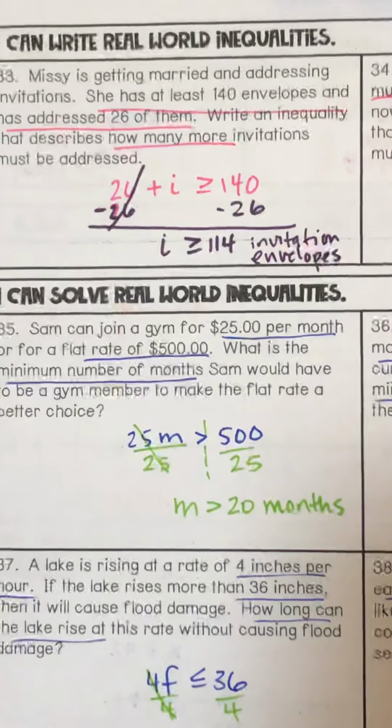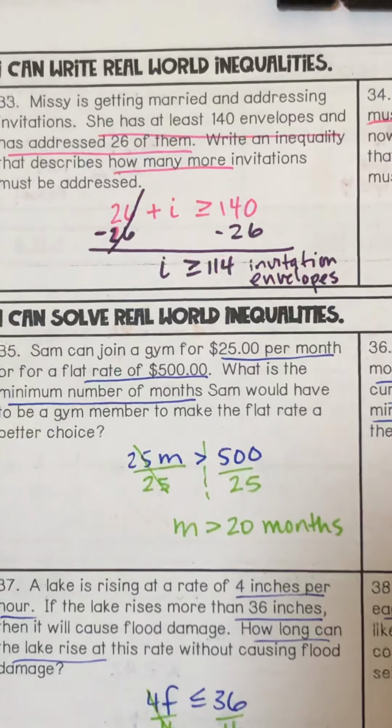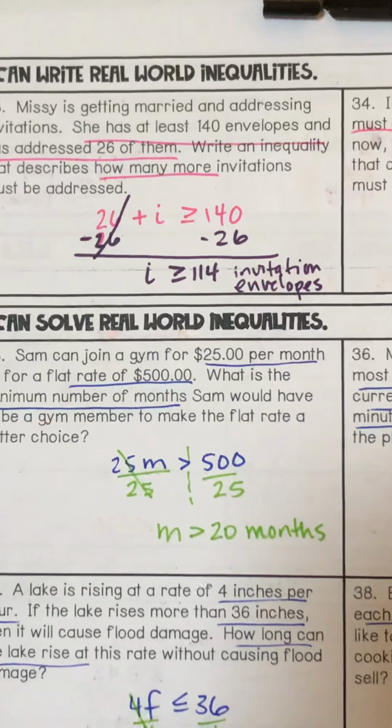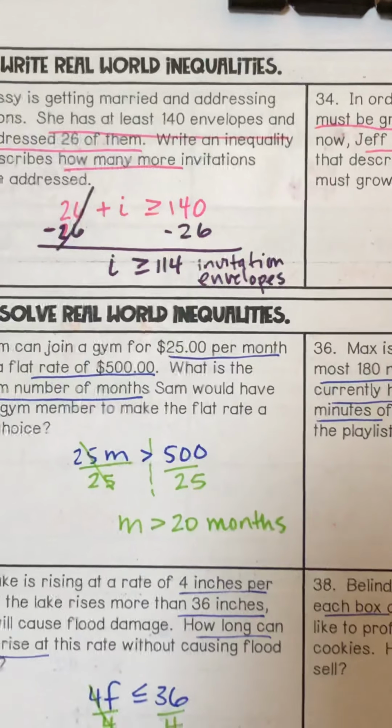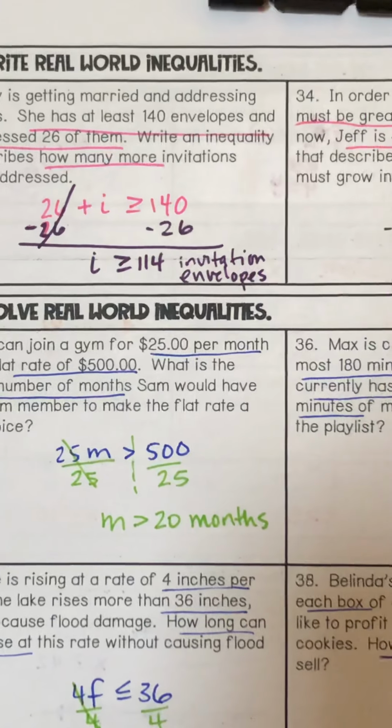So I did 26 plus I is greater than or equal to 140. Subtract 26 from both sides. I is greater than or equal to 114. So she has to address 114 more.